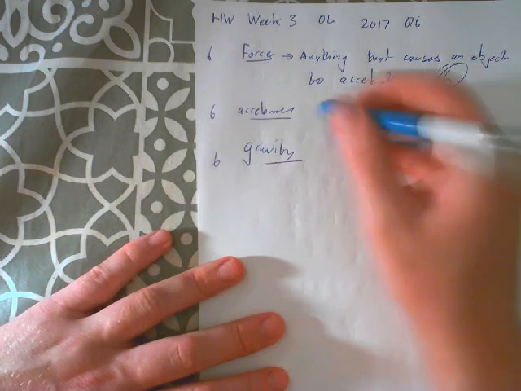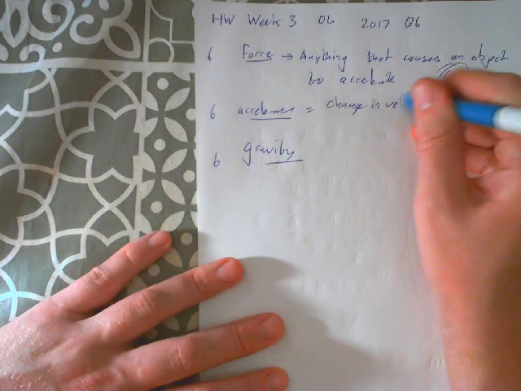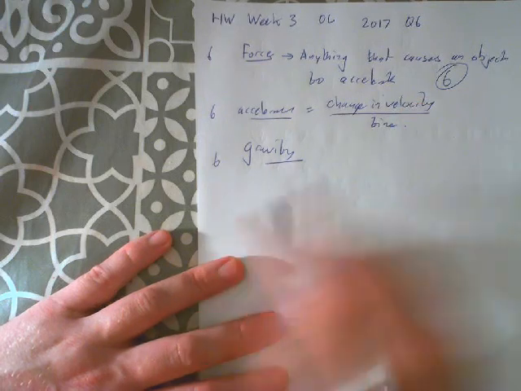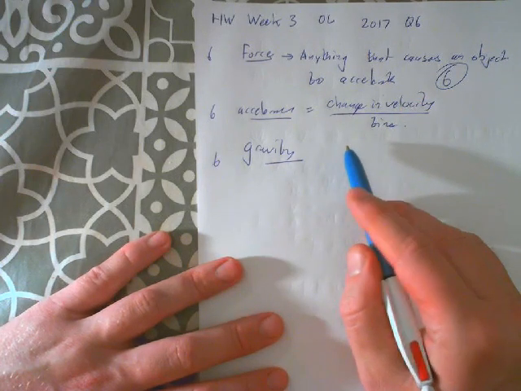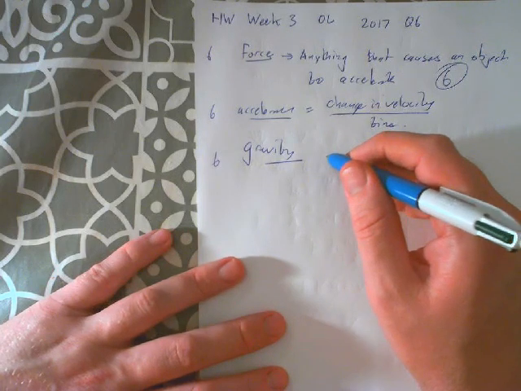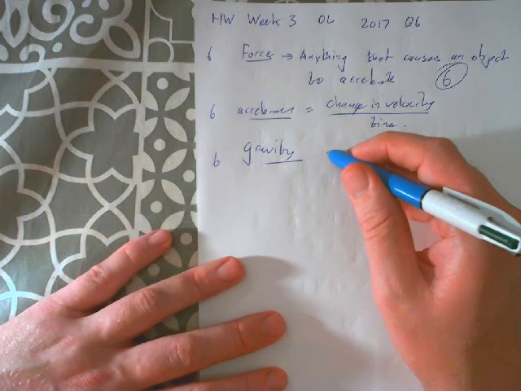Speaking of acceleration, what is acceleration? Acceleration is a change in velocity over time. Straightforward enough. For gravity, now this is a bit trickier at times because it's a force of attraction between all objects. Most people just think about it in terms of Earth's gravity.